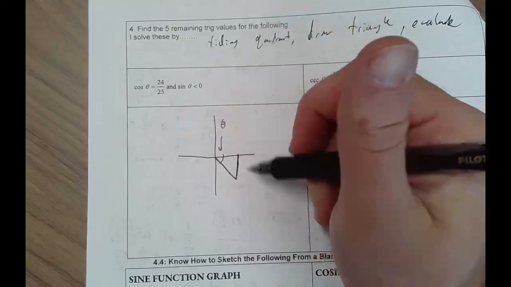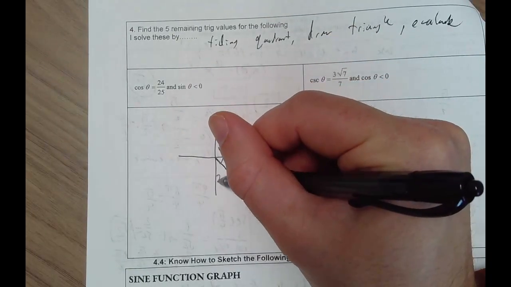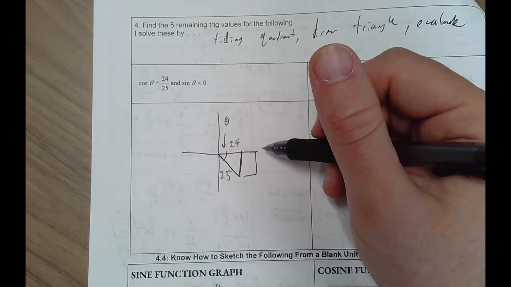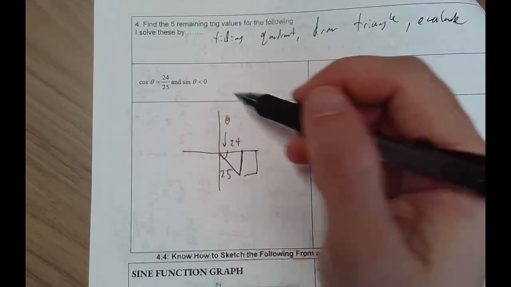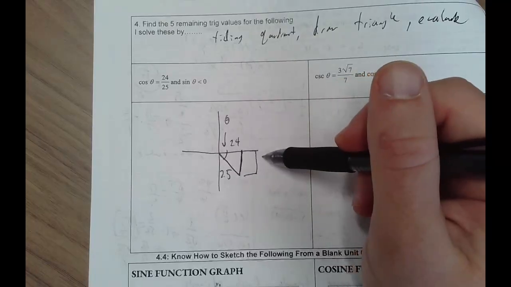Cosine is 24 over 25, so that means my adjacent is 24, and my hypotenuse is 25. So I need this length here. I need to use the Pythagorean theorem. Remember, I need to find all the 5 remaining trig values, so I definitely need this side here.